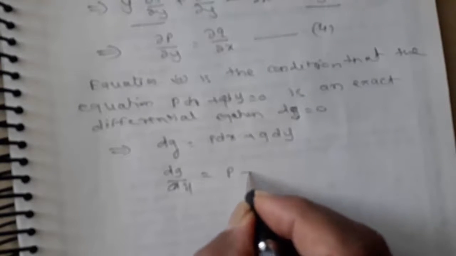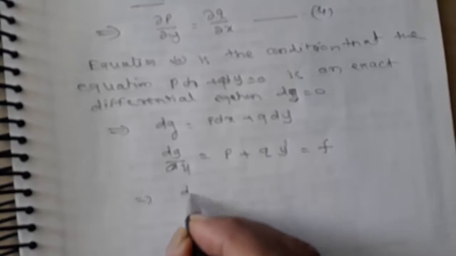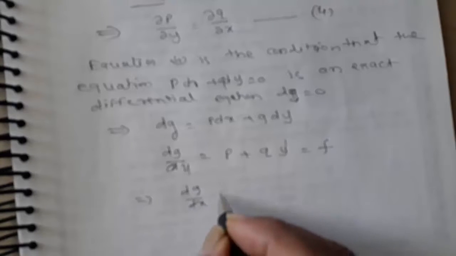This implies that dg equal to p dx plus q dy. Therefore, dg by dx equal to p plus q y dash, equal to nothing but f. This implies that dg by dx equal to f, which proves the necessary part.